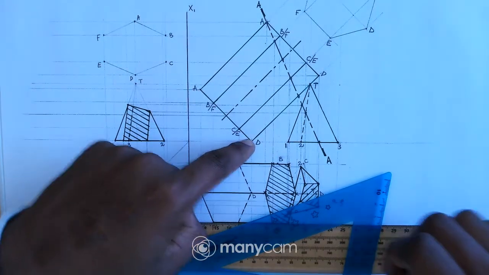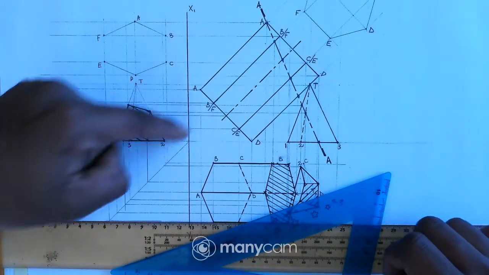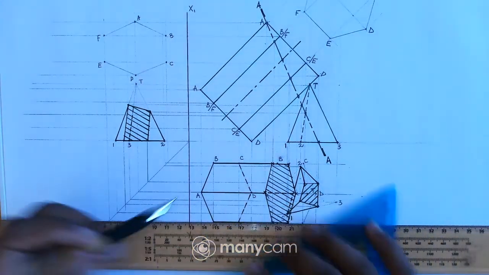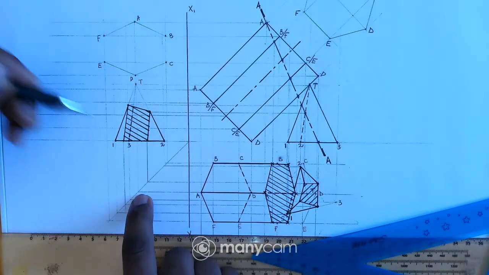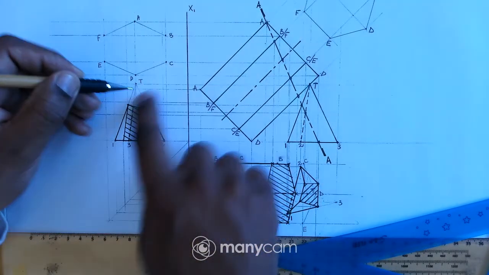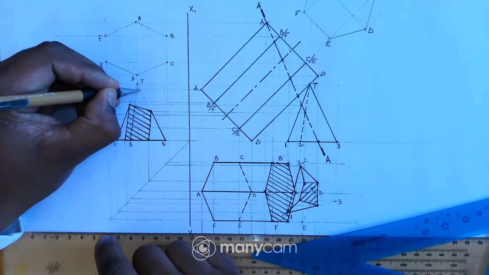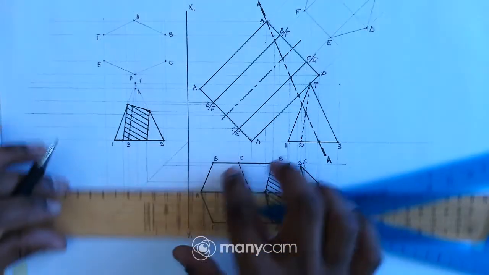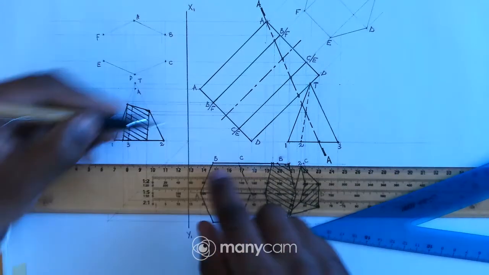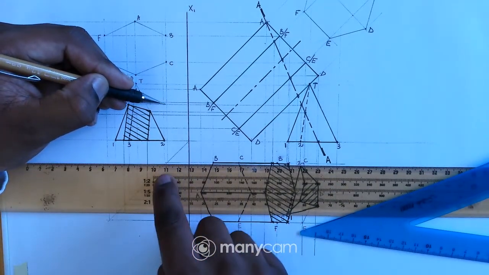And then now I'll have to construct the base, the lower part of the prism. Do the same thing. I'll start with A. A is there, so I'll use this line. So I'll mark a point there. So this is our first point, A. B. B is here on this line. So where is B there?